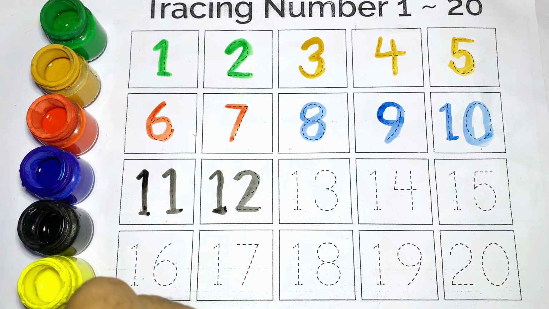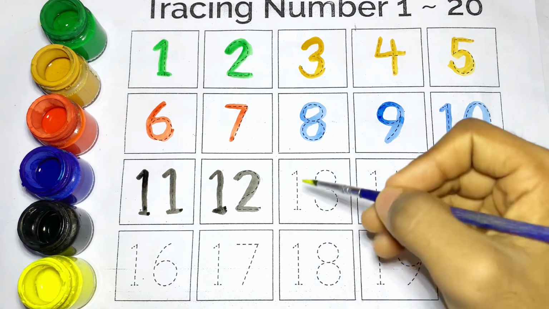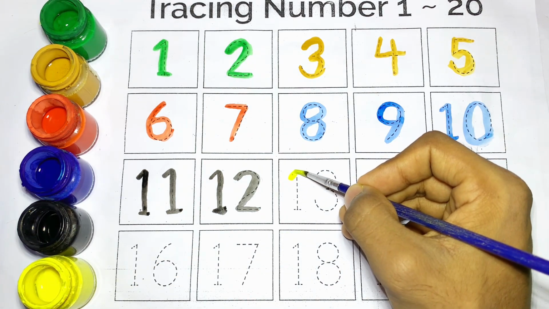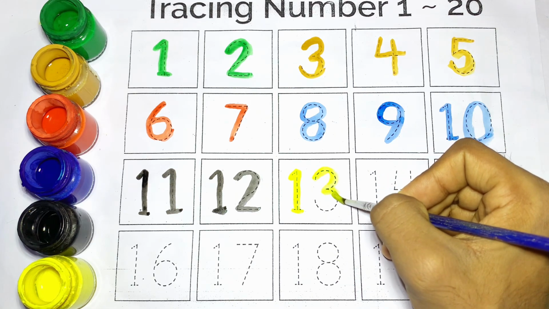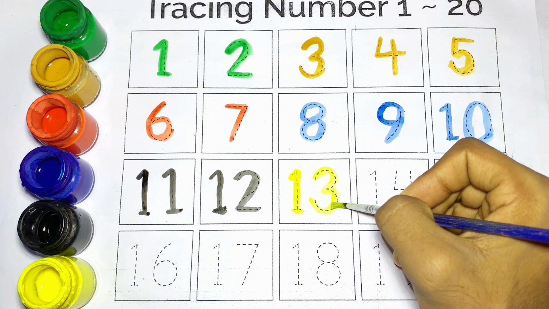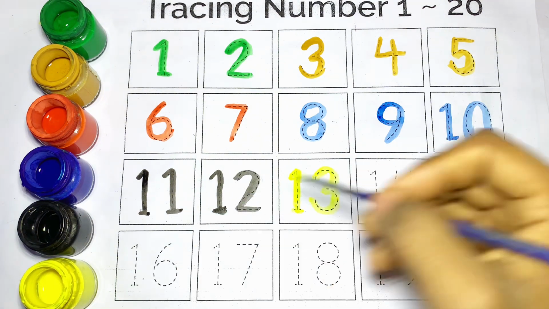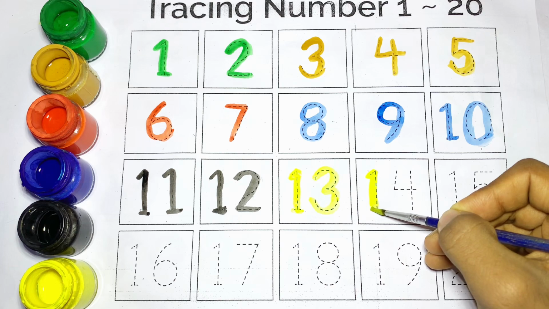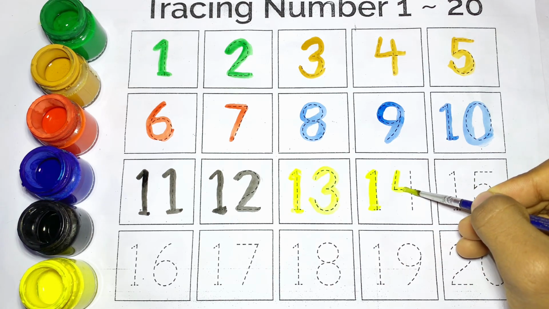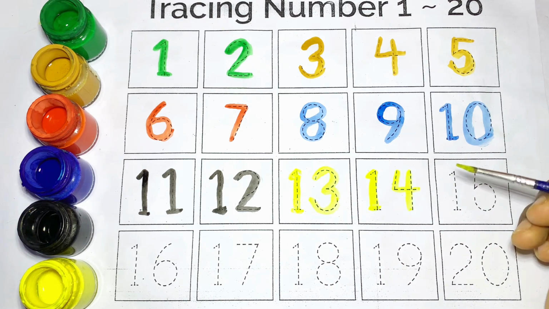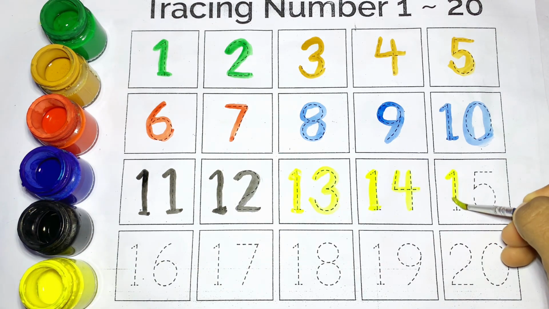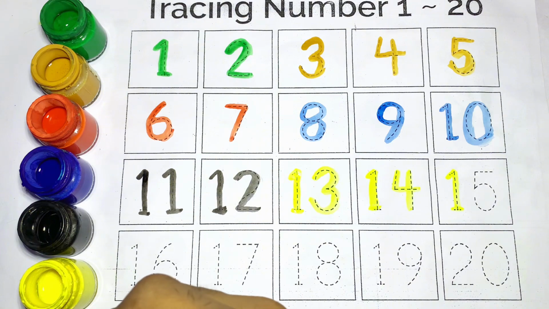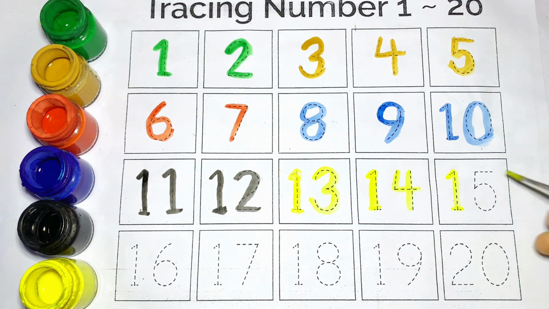And use black color. Yellow color. Kids, again use yellow color and draw 14. The number 14. Kids, now draw 15. The number 15. And again use yellow color.